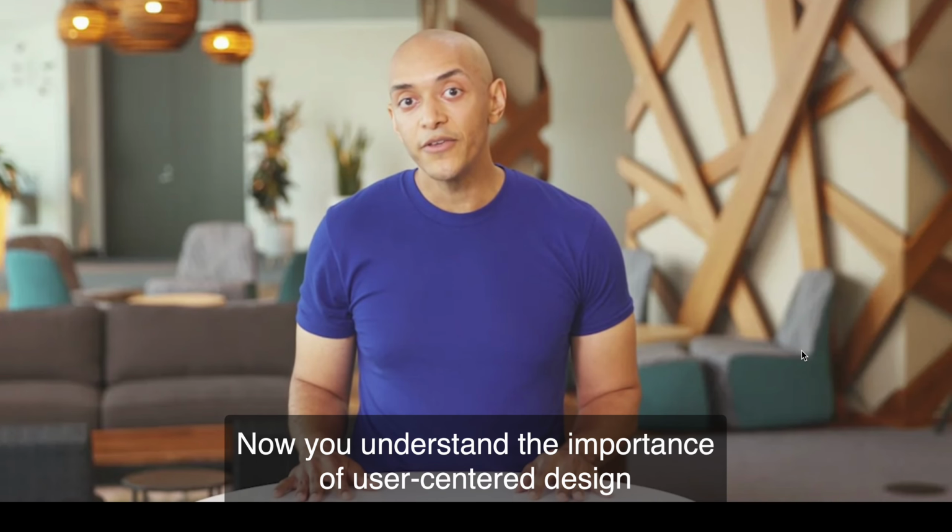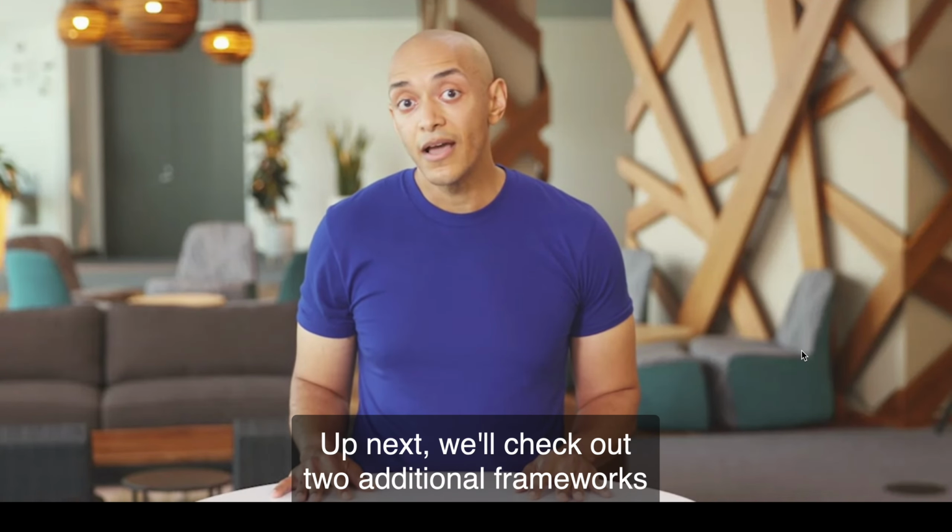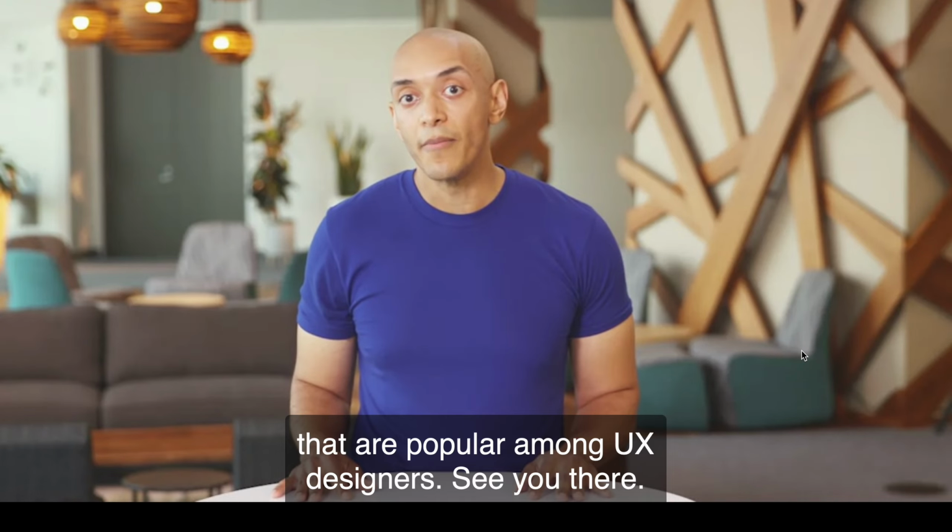So, now you understand the importance of user-centered design and why designers always keep the user front and center. Up next, we'll check out 2 additional frameworks that are popular among UX designers. See you there.